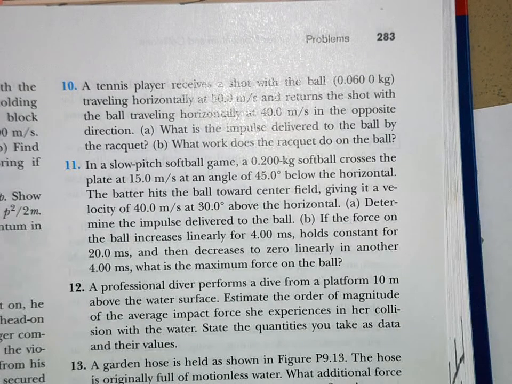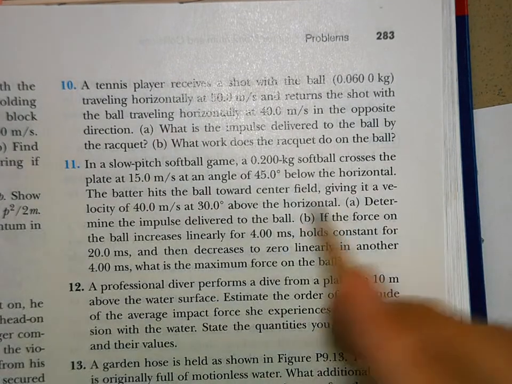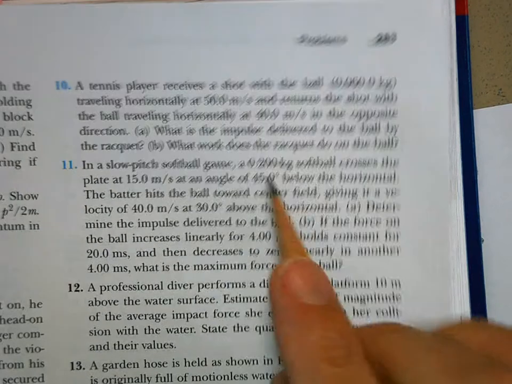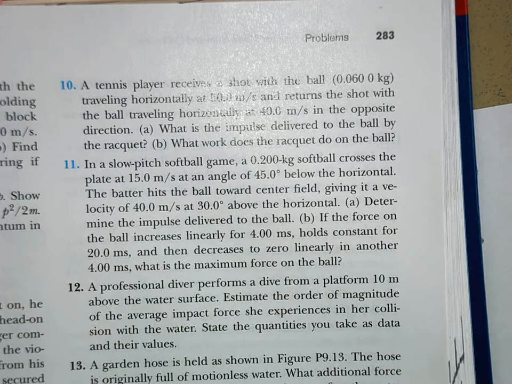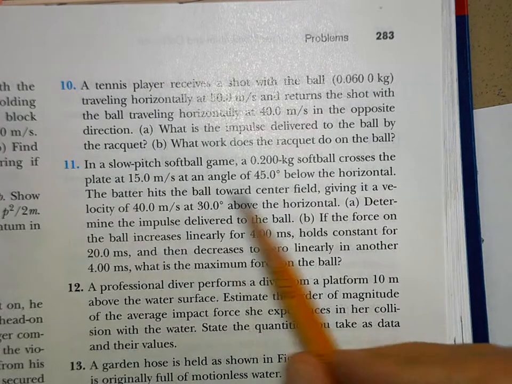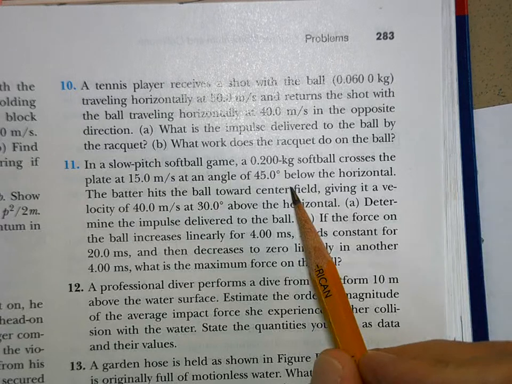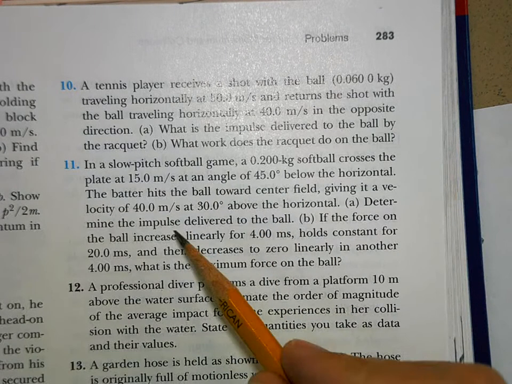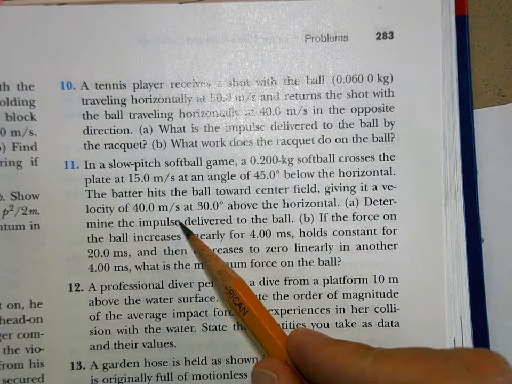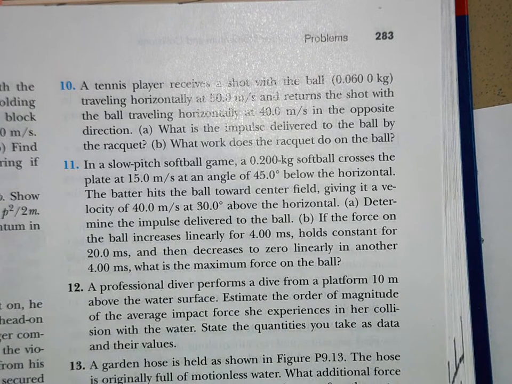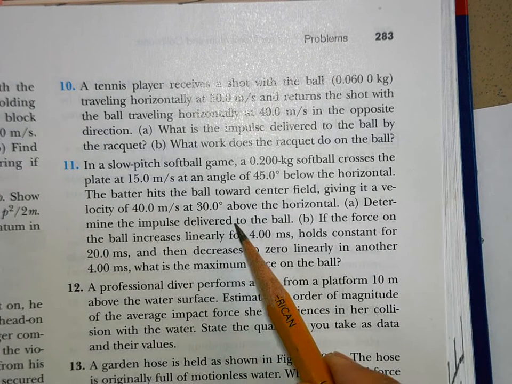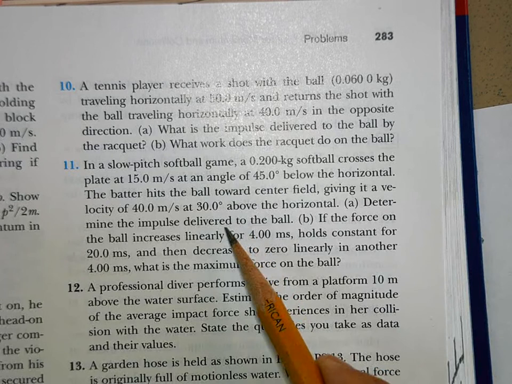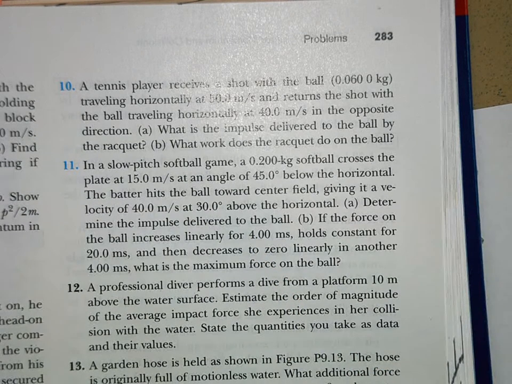It says, in a slow pitch softball game, a 0.2 kilogram softball crosses the plate at 15 meters per second at an angle of 45 degrees below the horizontal. The batter hits the ball towards center field, giving it a velocity of 40 meters per second at 30 degrees above the horizontal. Determine the impulse delivered to the ball.